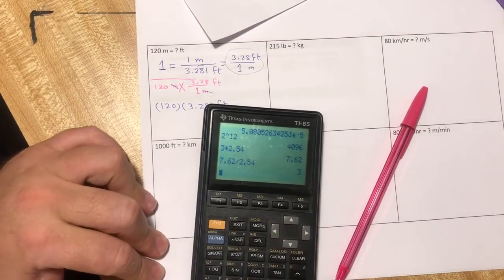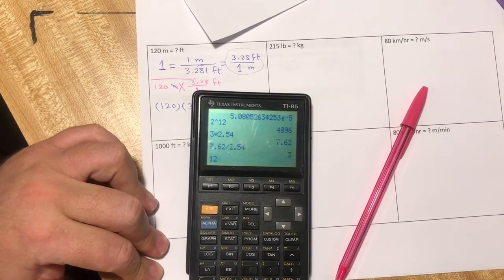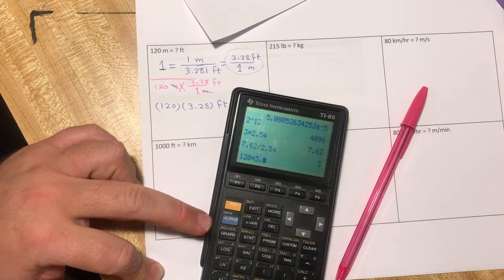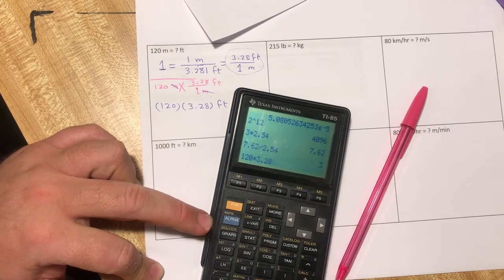Look at this, 120 multiplied by 3.28. Is that right? Yes.